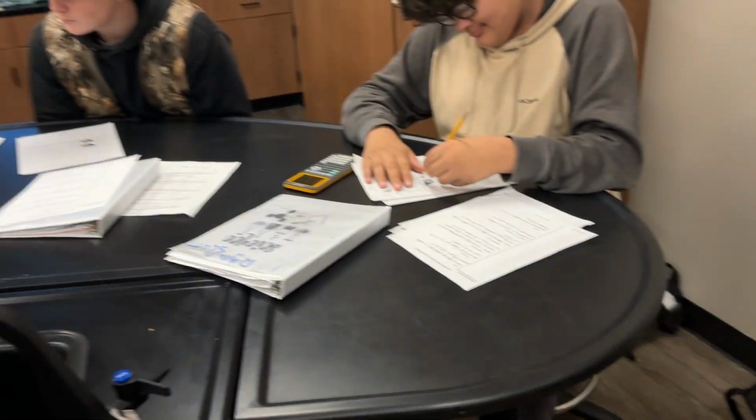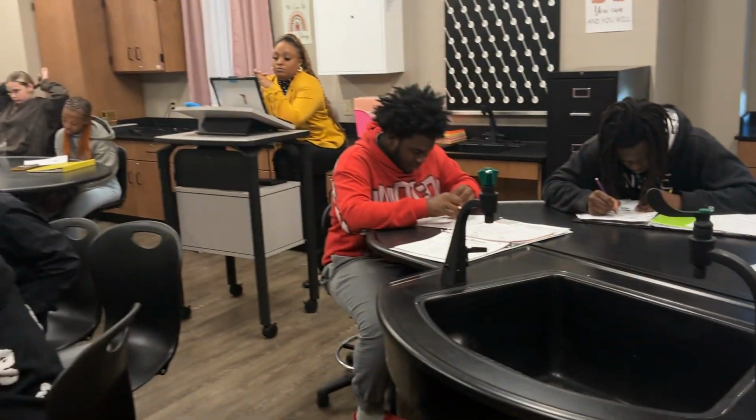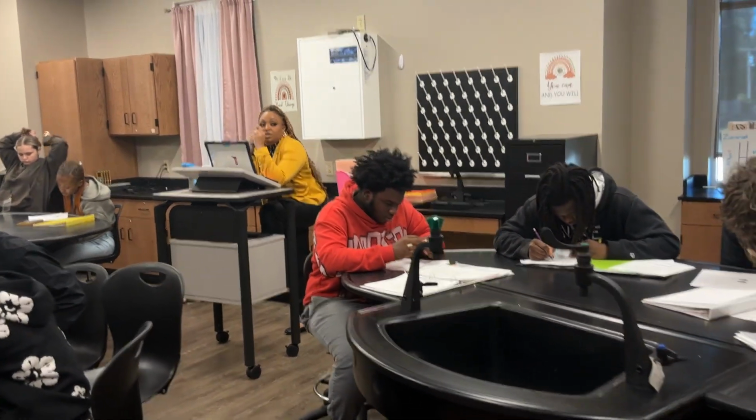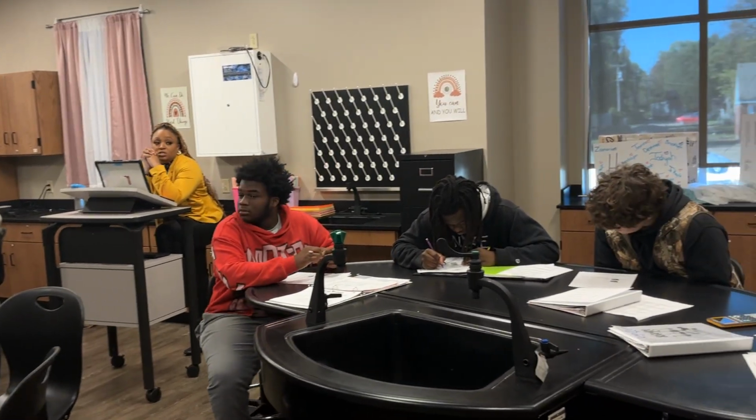Ryan, think about number 4. It says, what is the net force on an object that has a balanced force acting on it? So what's your net force gonna be equal to, basically, what's it asking you?